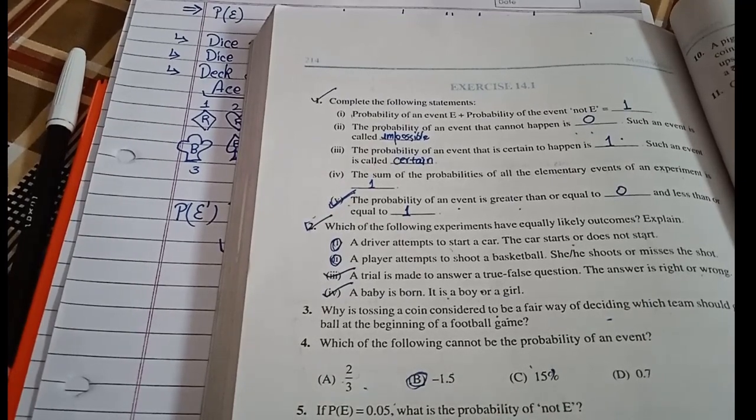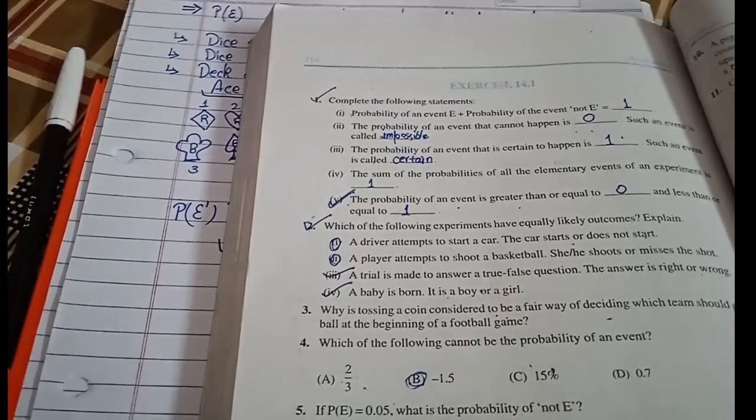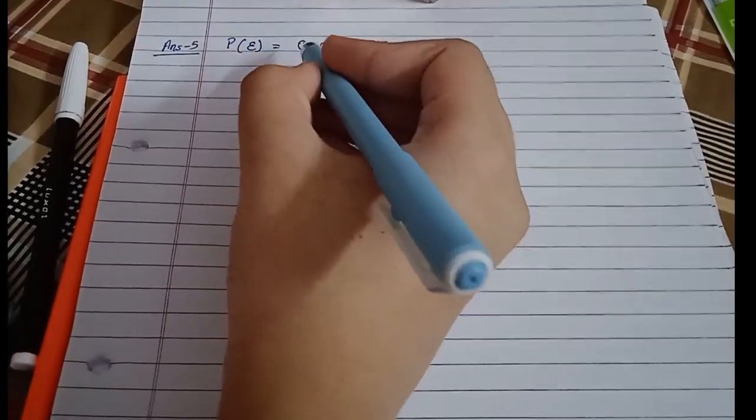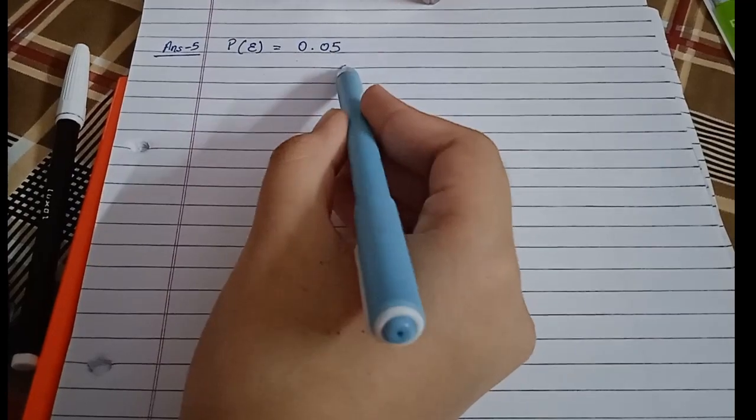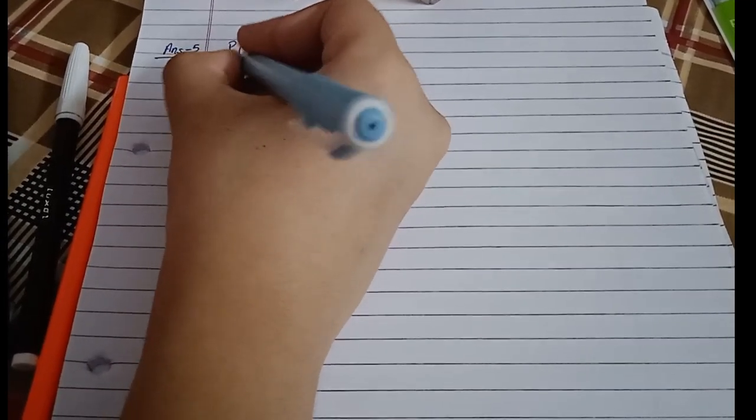So now we'll discuss question number 5. If probability of happening is 0.05, what is the probability of not happening? Okay, this question is quite easy. So in question number 5, let me write the answer. Probability of happening of any event is 0.05. I have to find the probability of not happening.